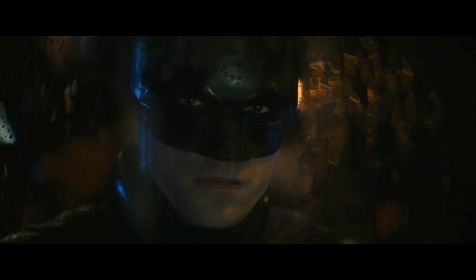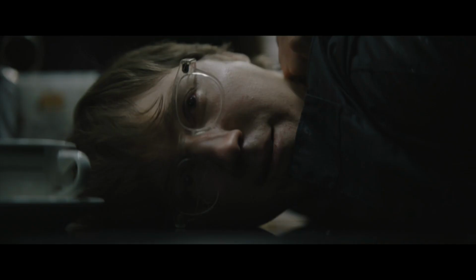And as he is getting arrested, there are close-up shots between the Batman and the Riddler, because this is when the protagonist and antagonist see each other physically for the first time. It serves a narrative purpose.